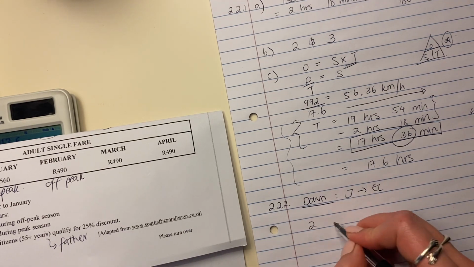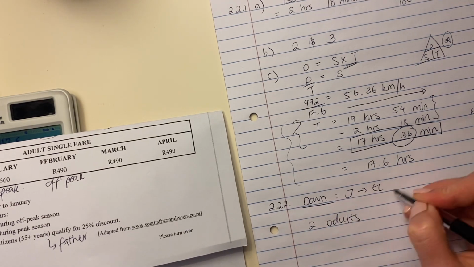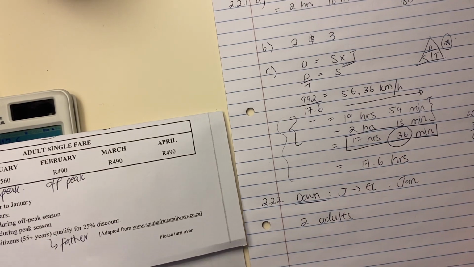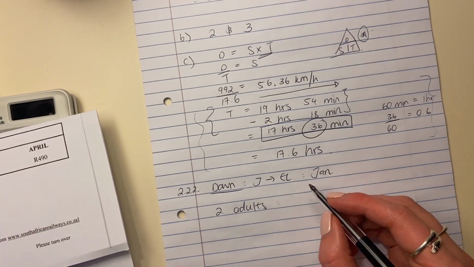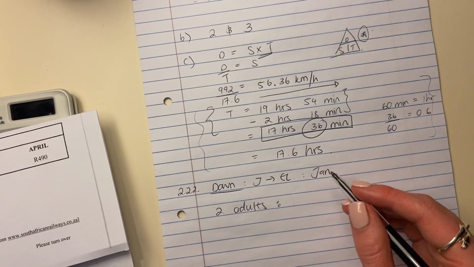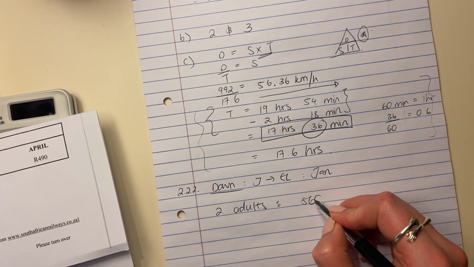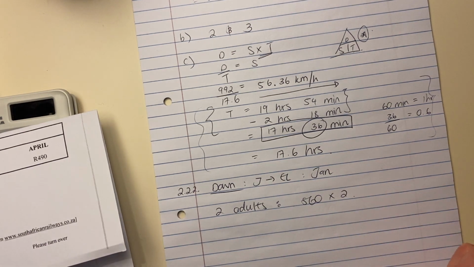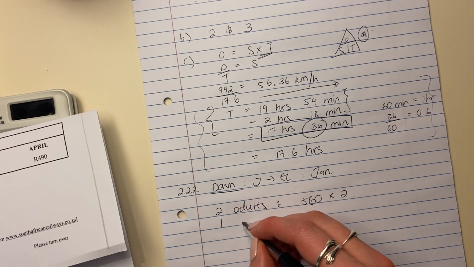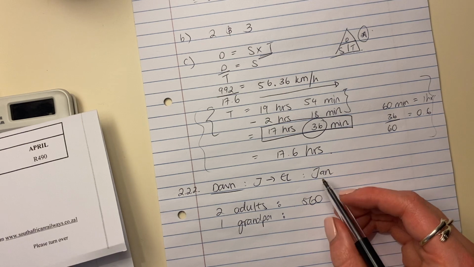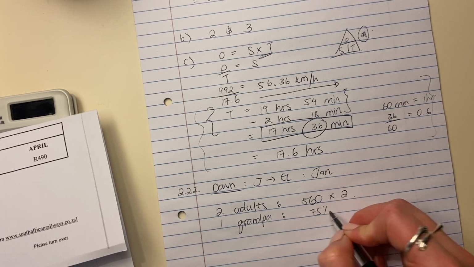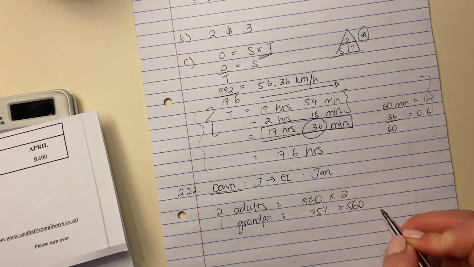Okay, so we have 2 adults. Okay, and this is in January. Okay, excuse my ugly handwriting. Okay, so 2 adults, that's going to be mom and dad or the wife and husband. It's going to be 560 times 2. Okay, then we're going to say 1 grandpa. Okay, 1 grandpa is going to be 75% times 560, right?